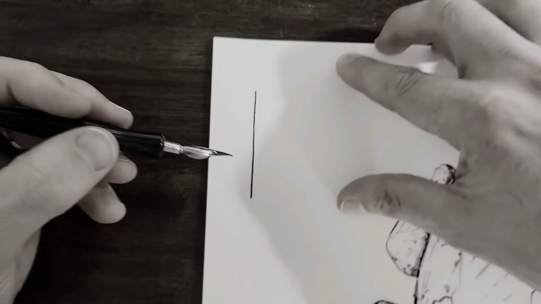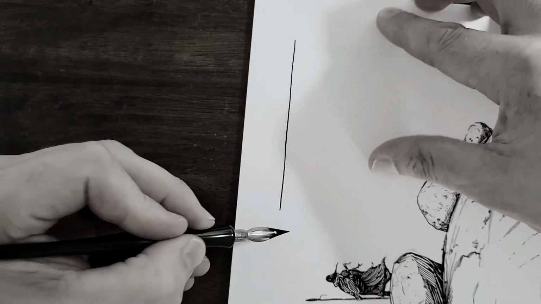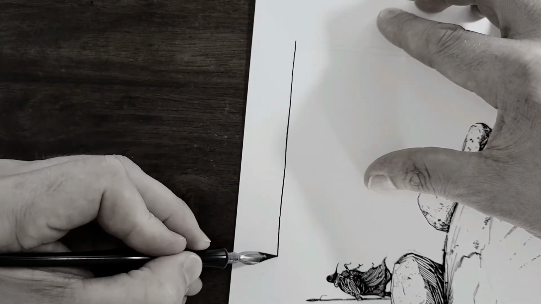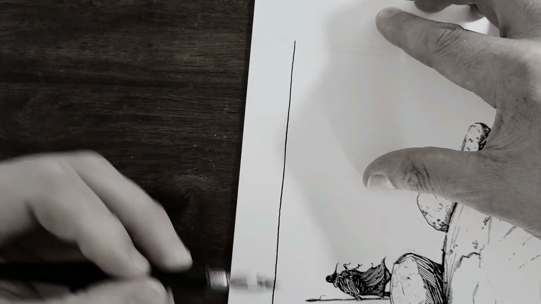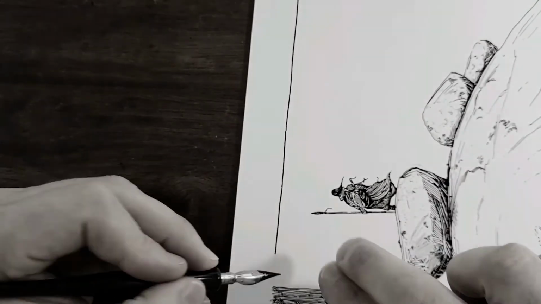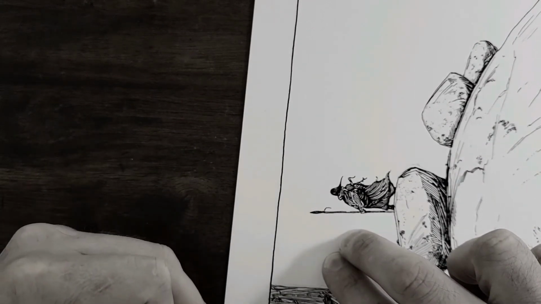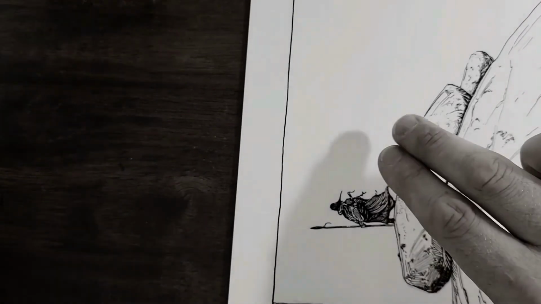I just loosely penciled these lines in earlier. Did not use a ruler, I'm just sort of eyeballing it. It looks straight maybe to you, but it's not straight. It's kind of straight, but that's all right. It's just a sketch.